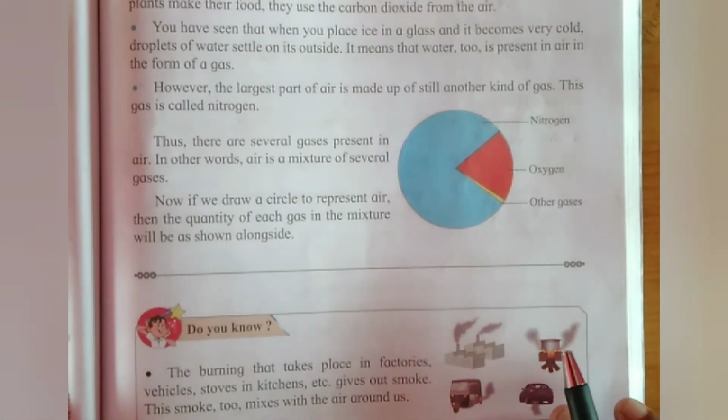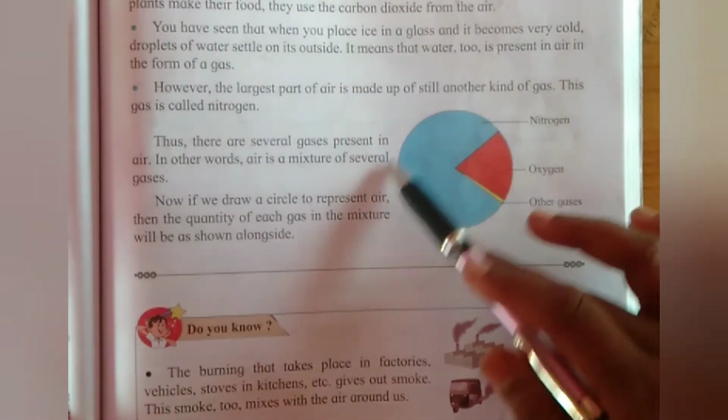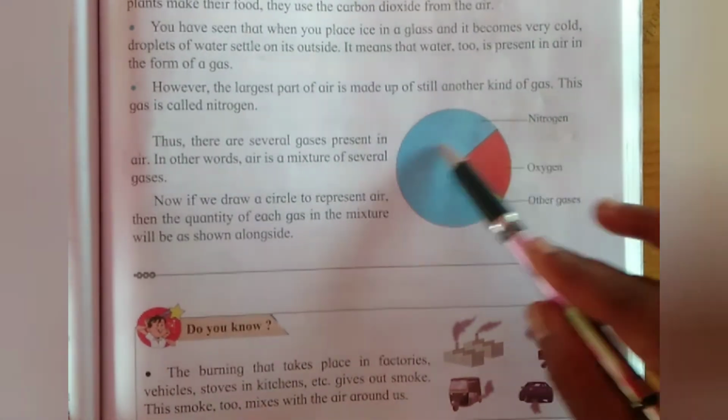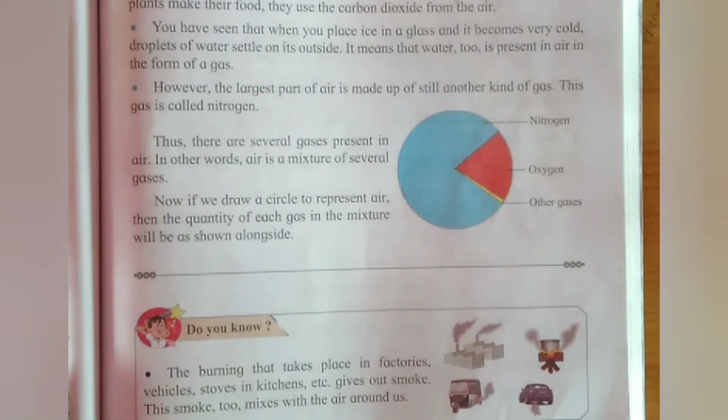Now, if we draw a circle to represent air, we get the mixture of several gases like this. So students, you understand these different constituents present in the air, the different gases present in the air, and we also studied the different uses of those constituents.